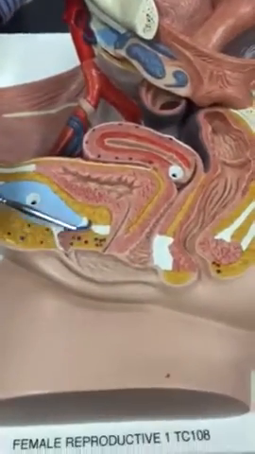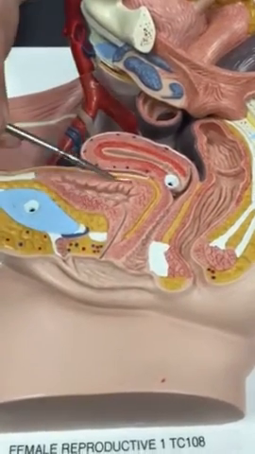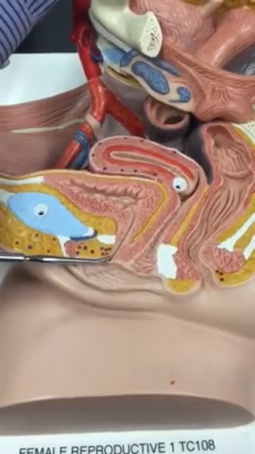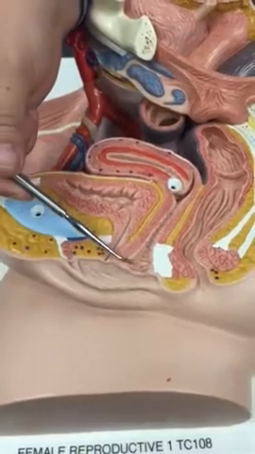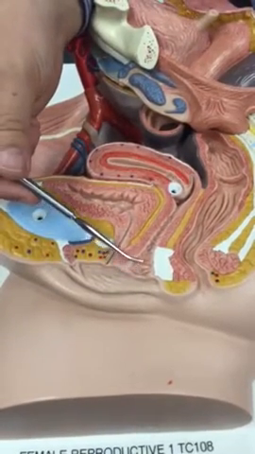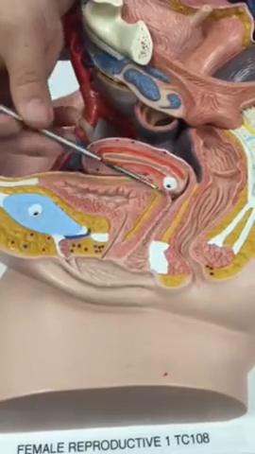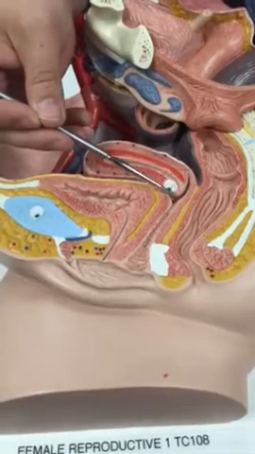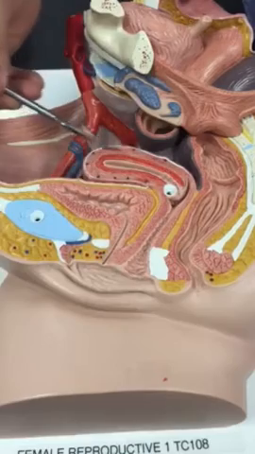Openings for the female system: the first opening here is from the urethra. So we have the urinary bladder and then the urethra and the external urethral orifice where the urine will come out. The next opening here is the external orifice for the vagina. This tube structure is the vagina. As we come up, there's going to be a vestibule portion or a space. Not this white dot here, but this opening is called the cervix of the uterus.